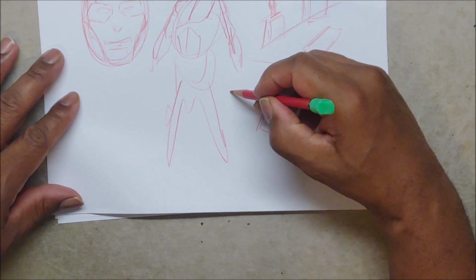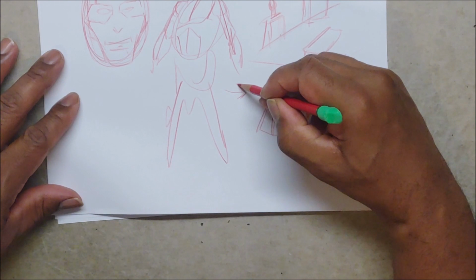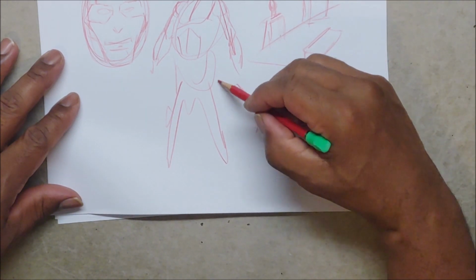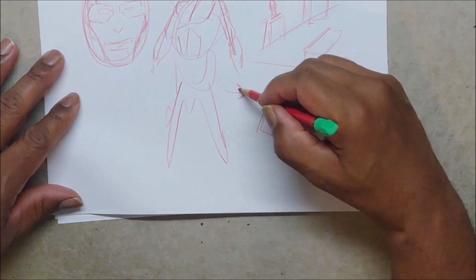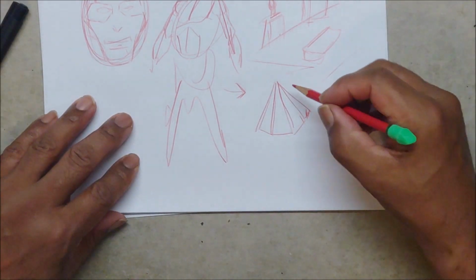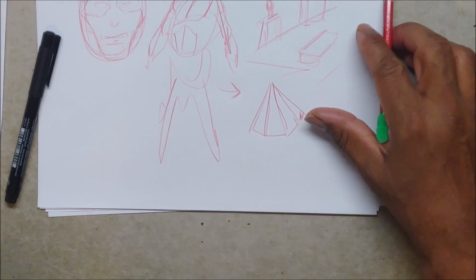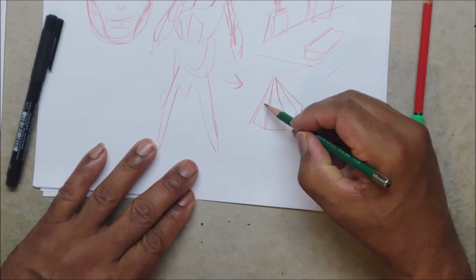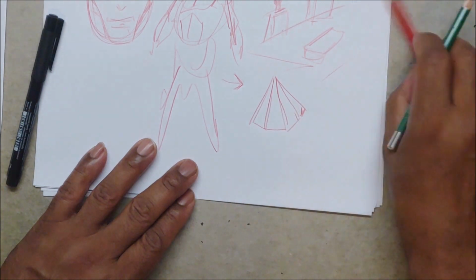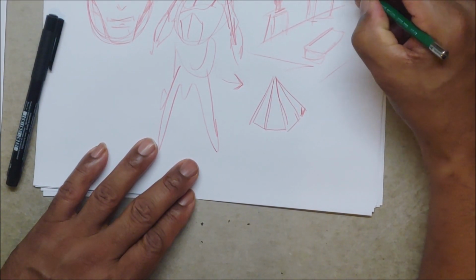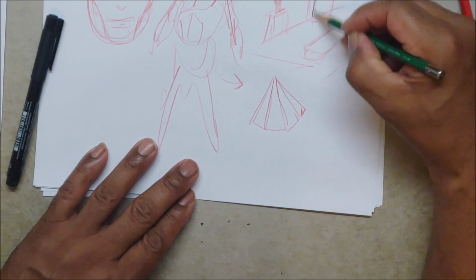So let's just say your light is coming this direction. You have your object first, then your light, what is lighting it, and what direction it's coming from. I don't want to use black because black is going to be black. Let's use a pencil. If the light is coming from here, this is going to be the lightest and this is going to be the darkest. Whatever is furthest from the light is going to be the darkest.